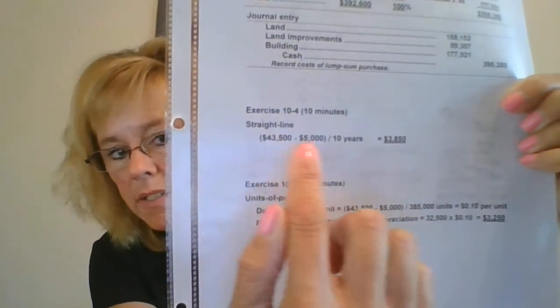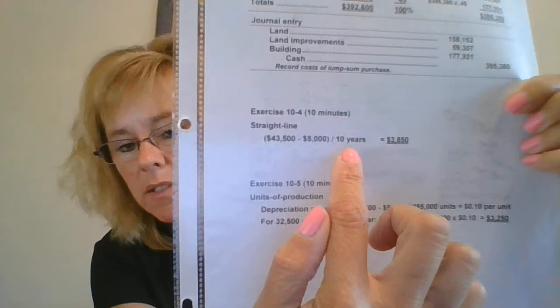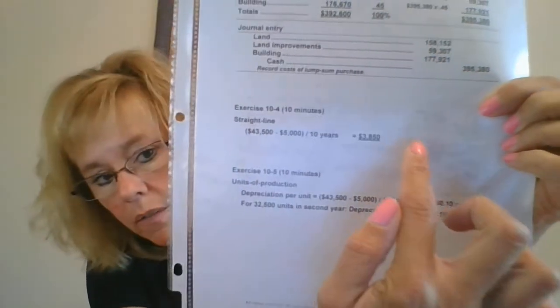Now with this, you had purchased an item, piece of machinery, for $43,500, and then there was a $5,000 salvage value. Then there's also a 10-year useful life. So in the test, I will give you the cost, I'll give you the salvage value, and the useful life. So for straight line, remember it's the same every year. And so again, you take the cost minus the salvage value and divide it by its useful life. So for exercise 10.4, you're going to take the cost minus the salvage value, divide it by its useful life, and that will give you the amount of the depreciation.